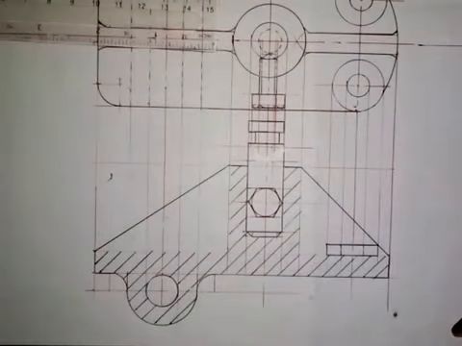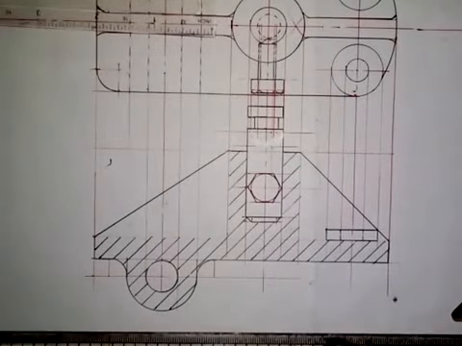Alright, so we've hatched the surface, and this is how it will look as the section on plane YY.